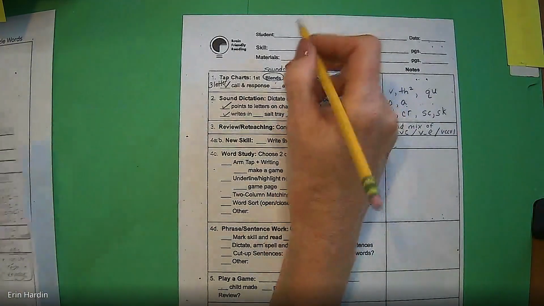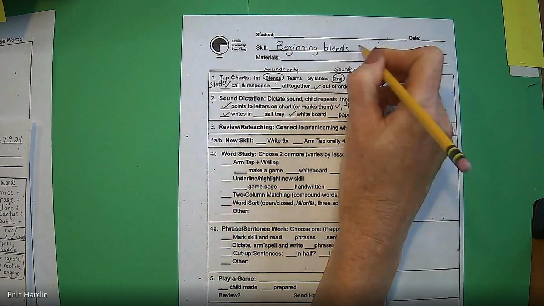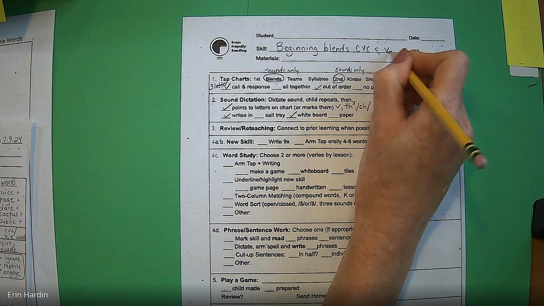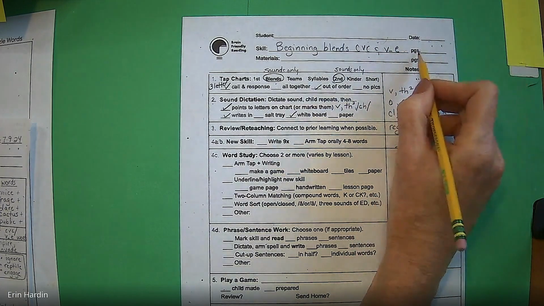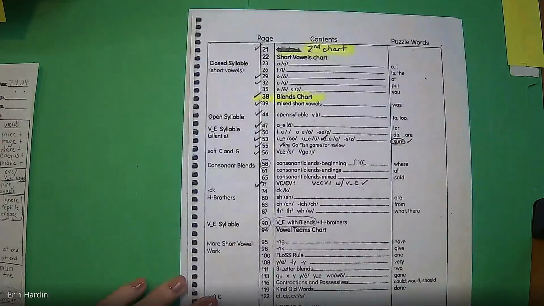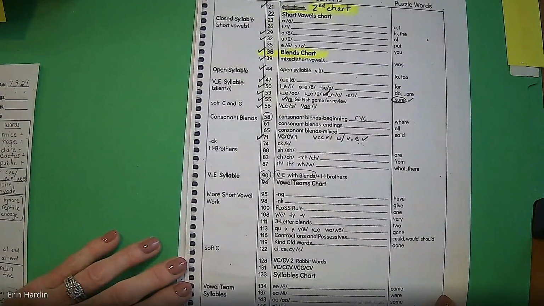Okay, so my skill goes at the top. We're going to do beginning blends, CVC, and vowel consonant E. And because I'm doing both skills at once, I wouldn't recommend doing this for a student that is struggling a little bit more. I'm doing this for him because he can handle it.